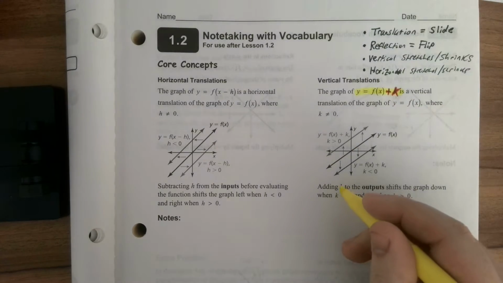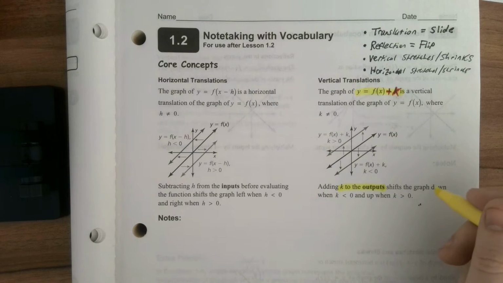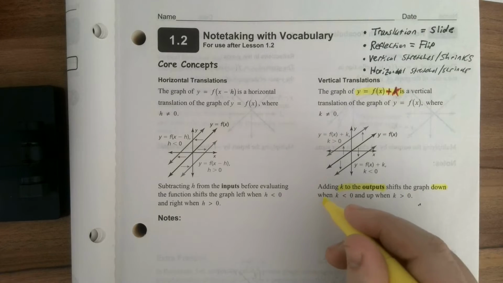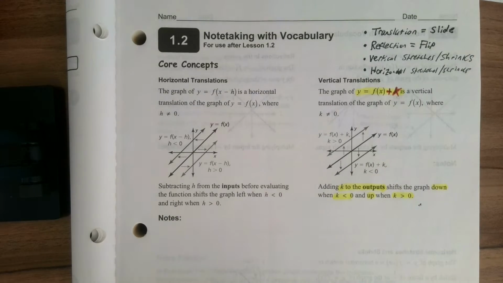In fact, adding k to the outputs shifts the graph down when k is less than 0 and up when k is greater than 0. In other words, if I give you a function, we can start to see what that transformation will be.